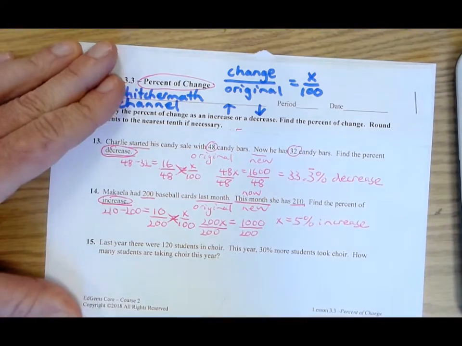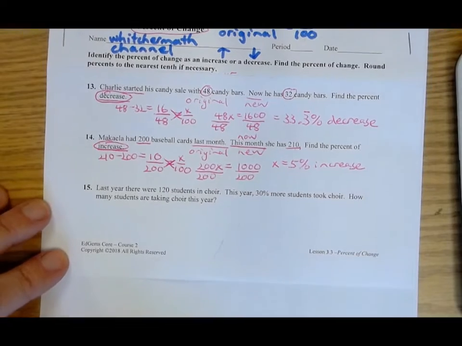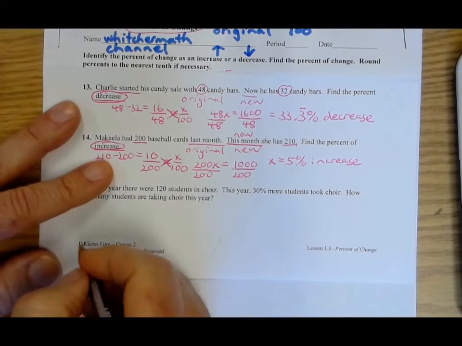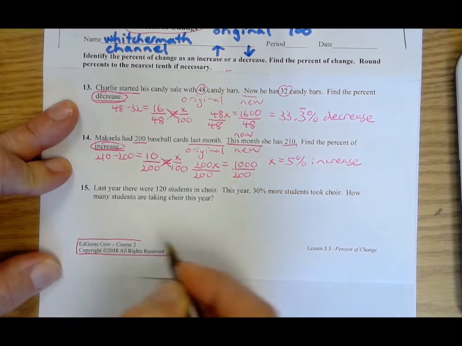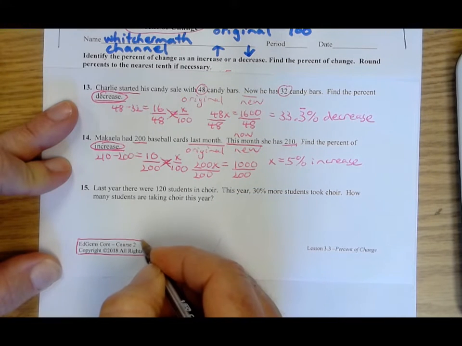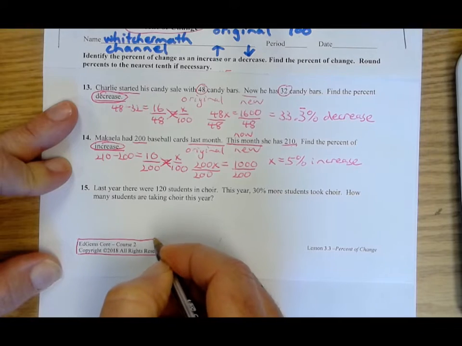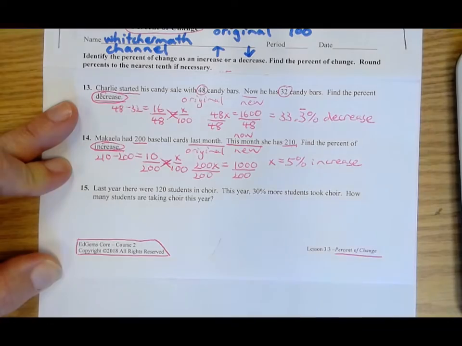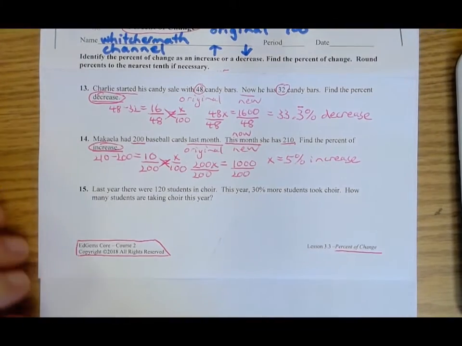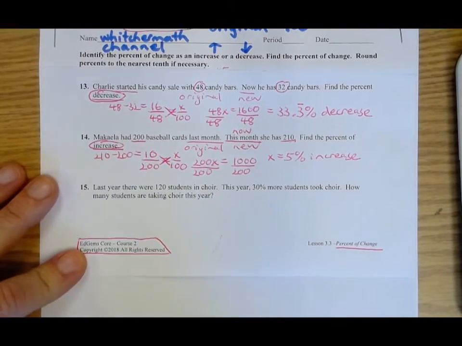And let's do a third one, because there it is. Yeah. These are coming out of our EdGems curriculum, but excuse me for clearing my throat. I just drank my smoothie. But certainly these concepts are not copyrighted.